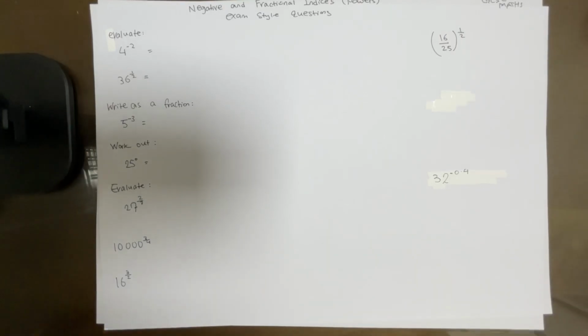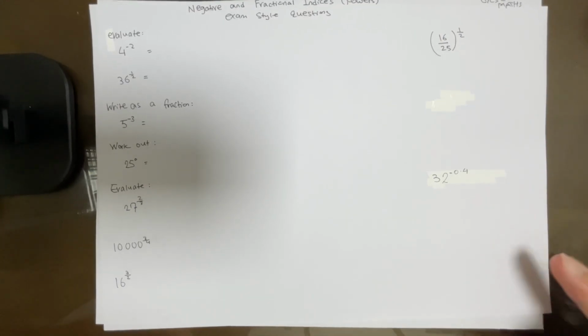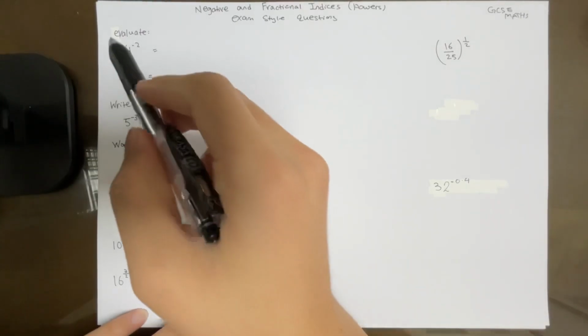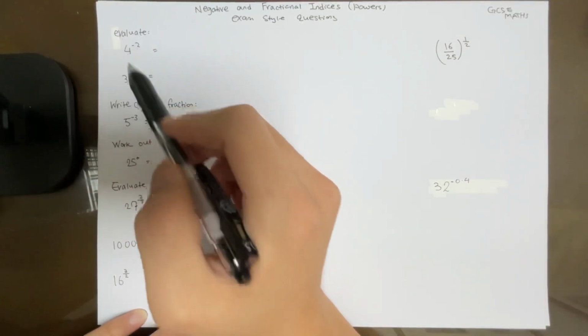Alright, let's take a quick look at some exam-style questions on negative and fractional indices. Indices basically just means powers, by the way, in case you forgot. And this is for GCSE Maths, but you could also use this for other exam boards. Anyways, for the first two questions, this is a negative indice and this is a fractional indice.